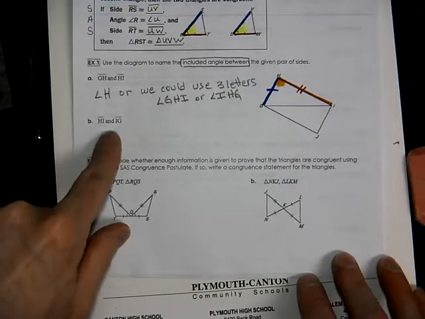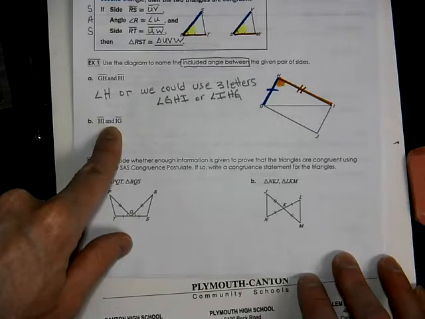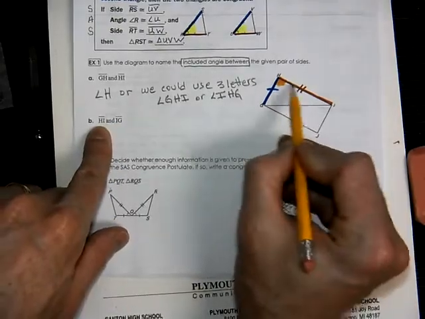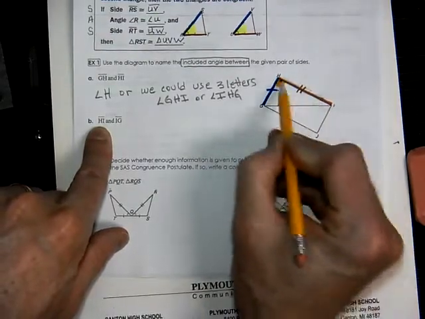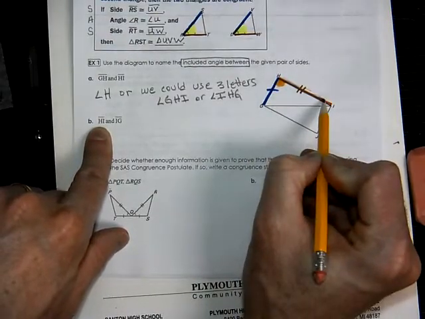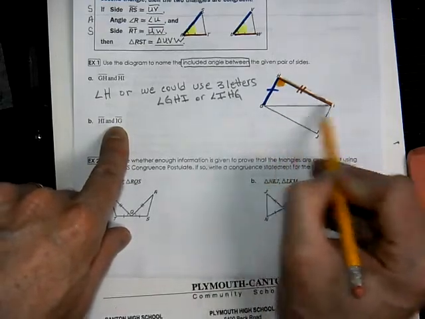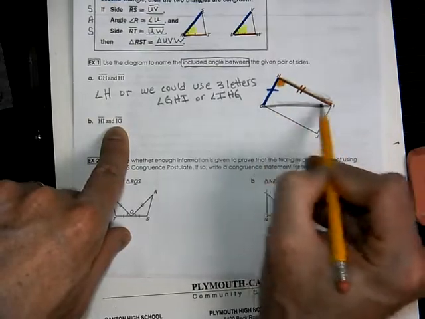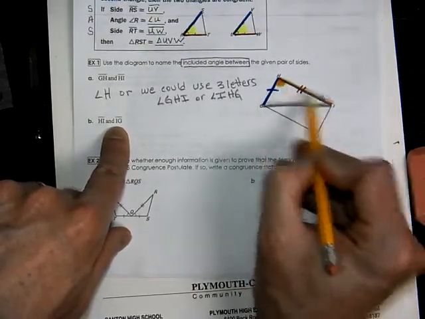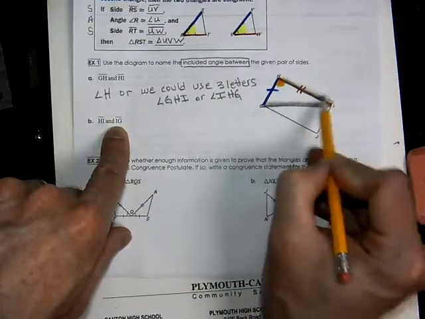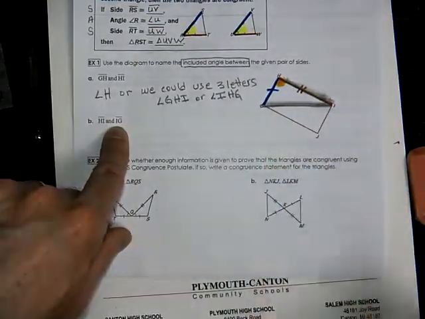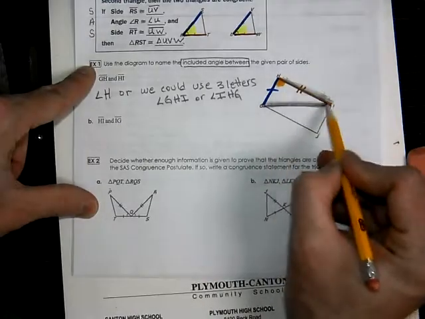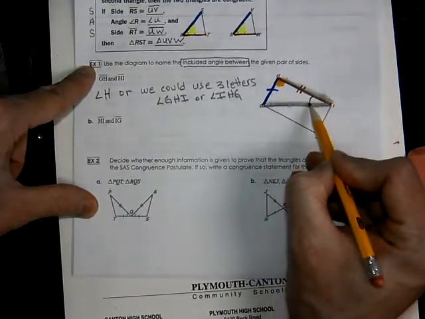Let's try it now with these 2. If you look over here, you have HI and IG. HI and IG. What angle is formed by those 2 segments? The angle that's in between those 2 segments would be right here.